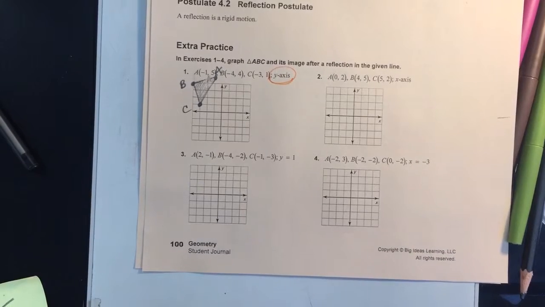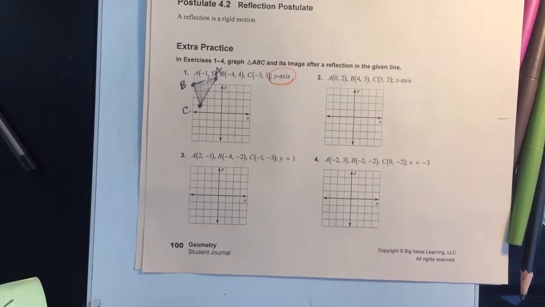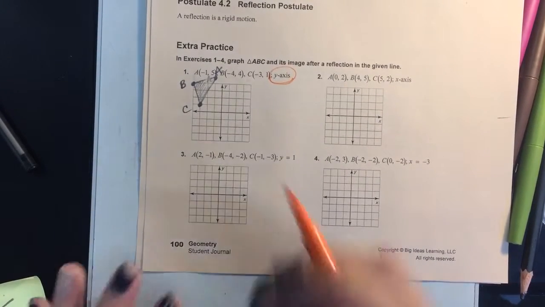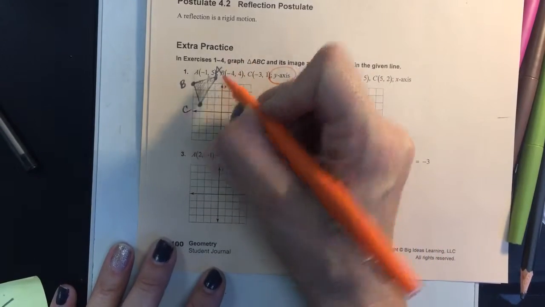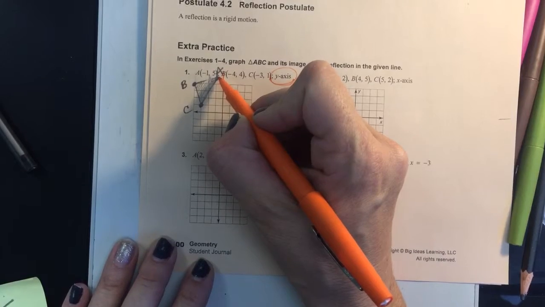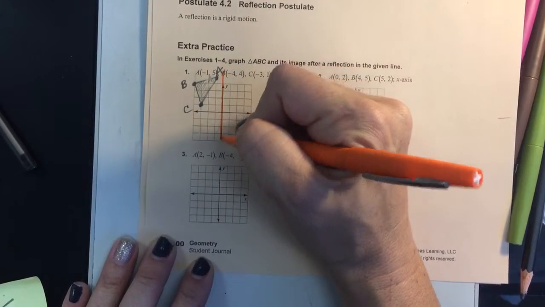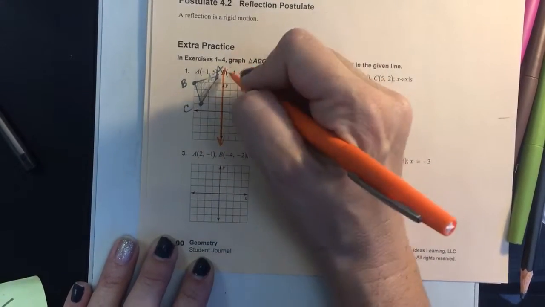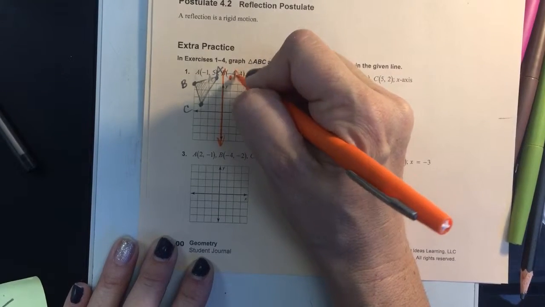So I like reflections because when you're in the coordinate plane, take a look at where A sits. A is 1 unit to the left of the y-axis. So if I'm going to flip over the y-axis, I'm going to stick A prime at 1 unit right of the y-axis.